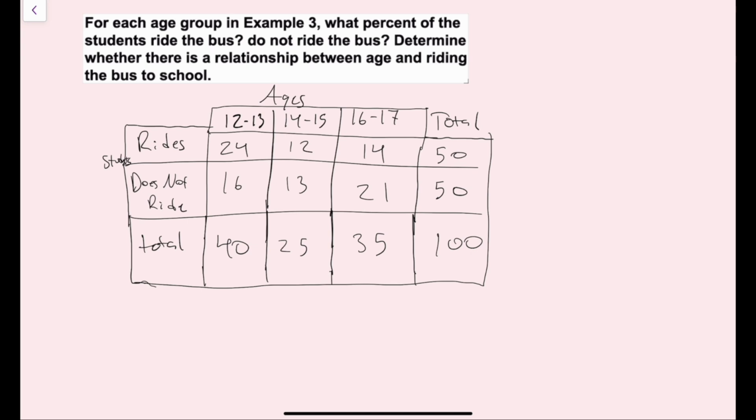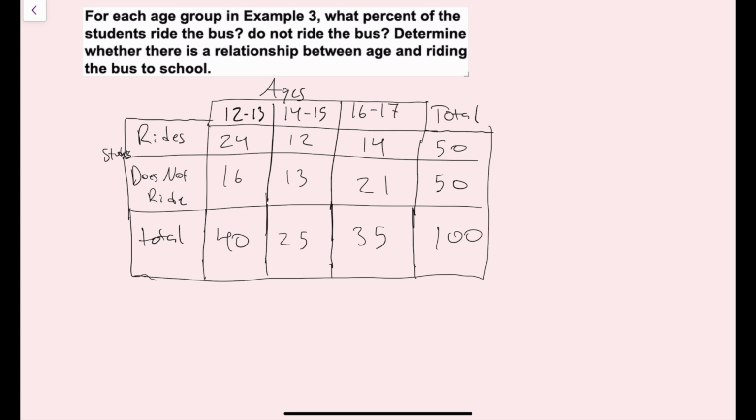So to figure out the percentages of which students ride the bus and do not ride the bus for each age group, all I need to do is figure out the fraction of students who ride the bus out of the total students who ride the bus. And then the same thing for the students who do not ride the bus. So for students who ride the bus, I know it's going to be 24 out of the total, which is 40. So 24 over 40.